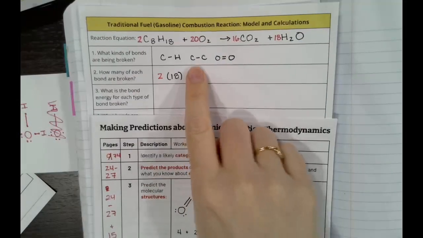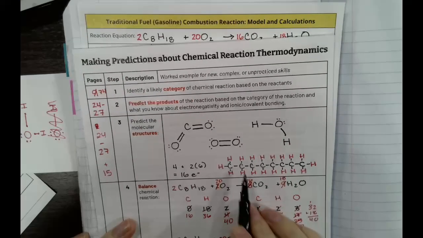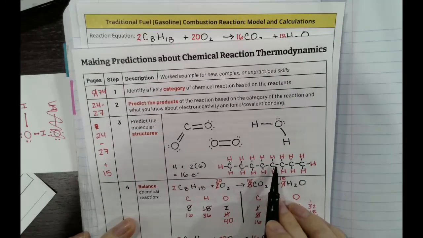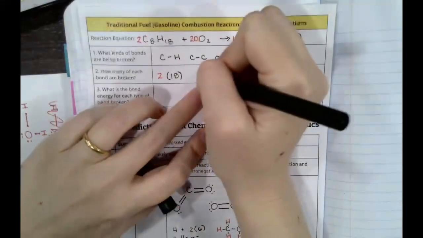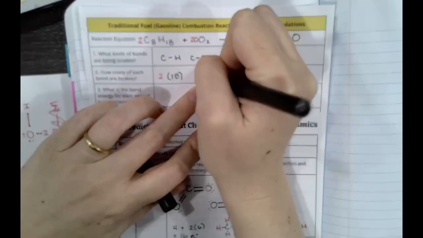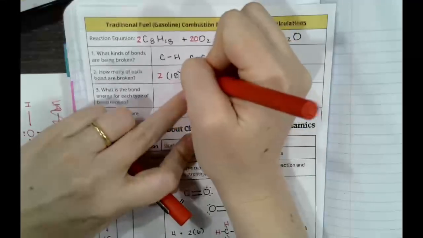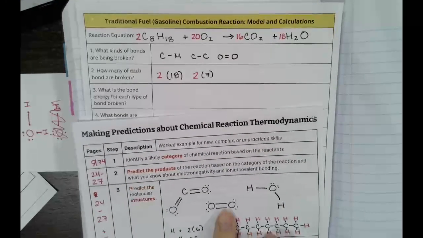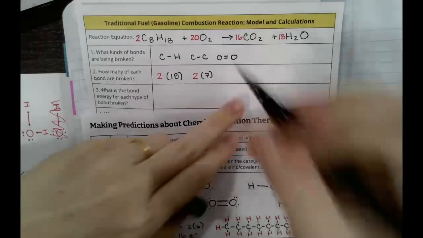How about carbon to carbon bonds? Well, let's take a look. There's one here, there's one here, here, here. That's 1, 2, 3, 4, 5, 6, 7. Okay, so we know that there's 7 in each molecule. And how many molecules of octane do we have? We have 2 of them, so that's 2 times 7. How about oxygen? Well, we know we've got 1 in each molecule, 1 oxygen to oxygen double bond to break.